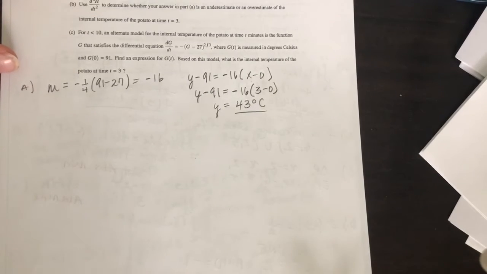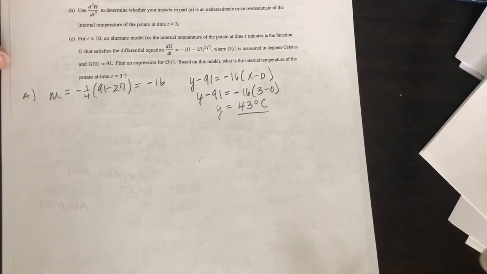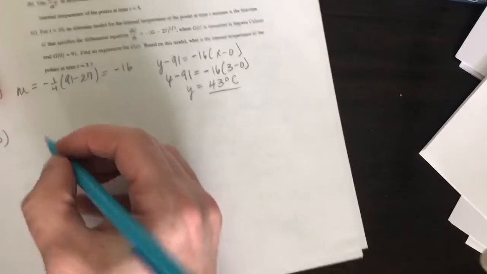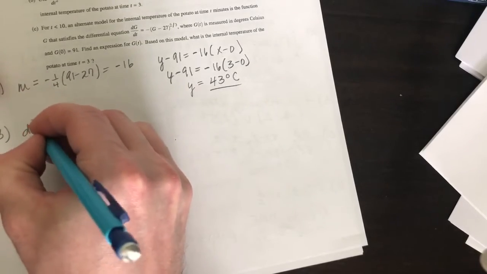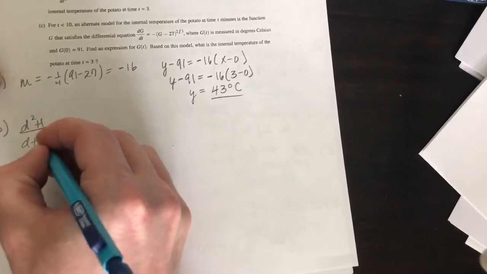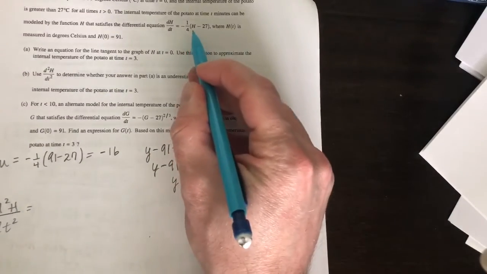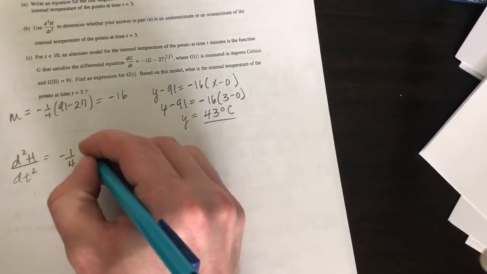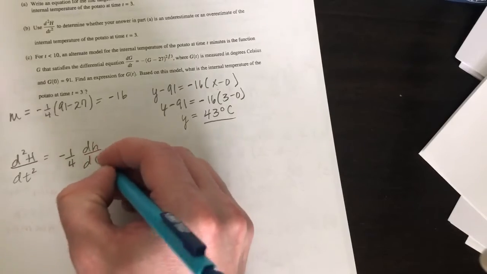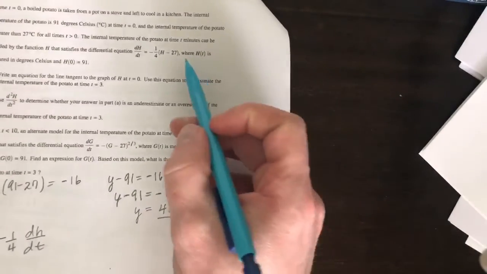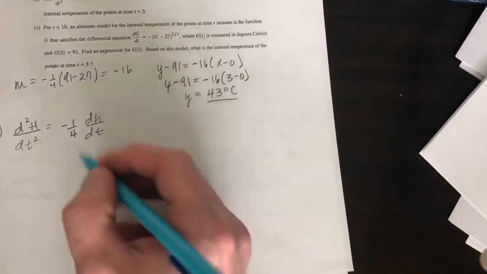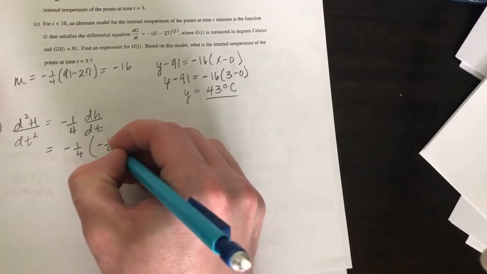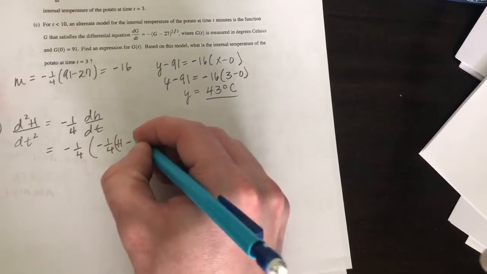Part B, it says we want to determine if it's an overestimate or underestimate by the second derivative. So d squared h over dt squared is the derivative of this, which comes out to be negative 1/4 dh/dt. And dh/dt is given up here, so negative 1/4 times negative 1/4 times h minus 27.